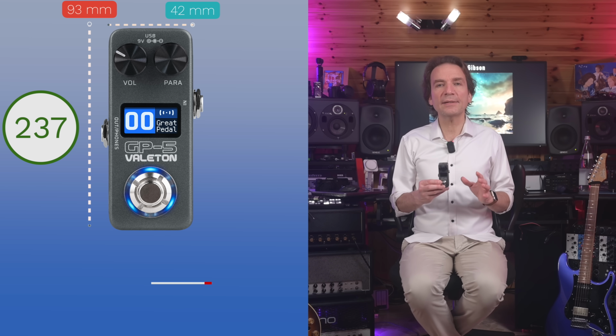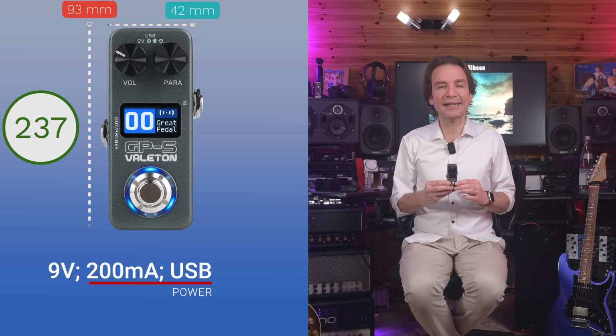The GP5 is for sure the Valeton most compact multi-effect processor, maybe the most compact one more in general. The dimensions are shown in the screen and the weight is 237 grams. In terms of power needs, this unit can run on a standard DC 9V center negative power supply or via USB with 5 volts, drawing about 200 mAh.